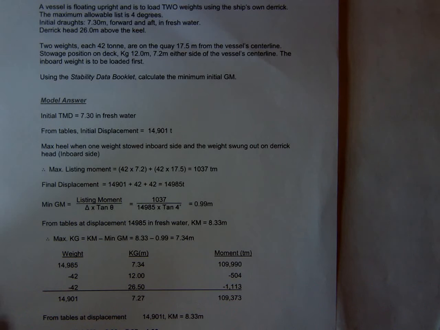Now in these problems it's always going to be when a weight is being held by the derrick, because of course that affects the GM of the vessel. So you need to look at the situation and decide, well, when are we going to create the maximum listing moments? So it tells here that we're loading 2 weights using our own derrick. Our maximum list is 4 degrees.